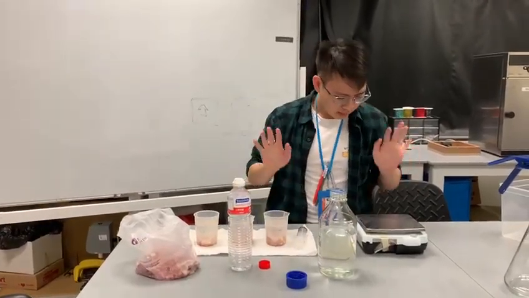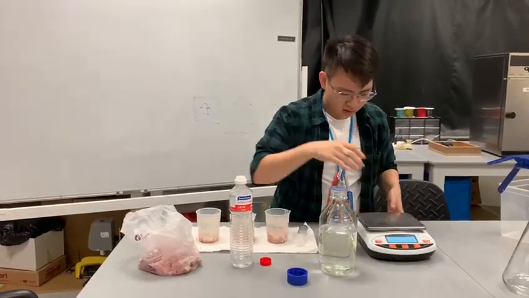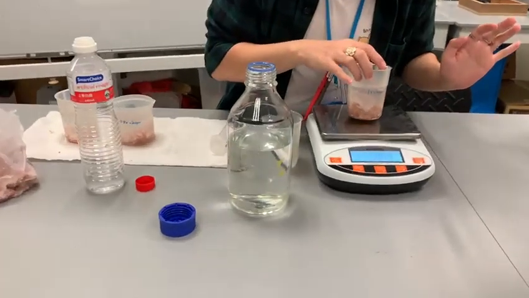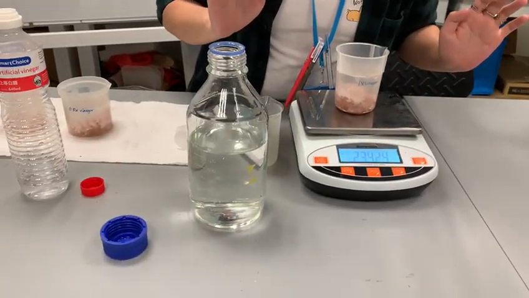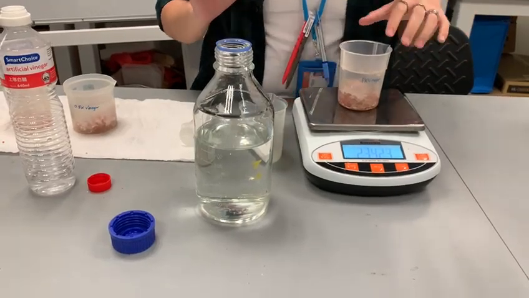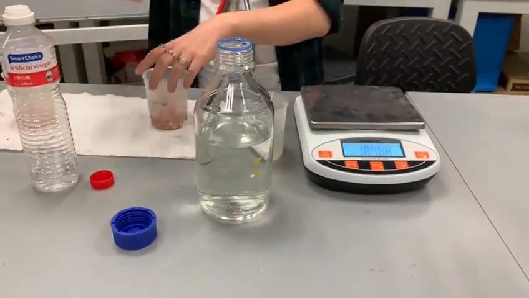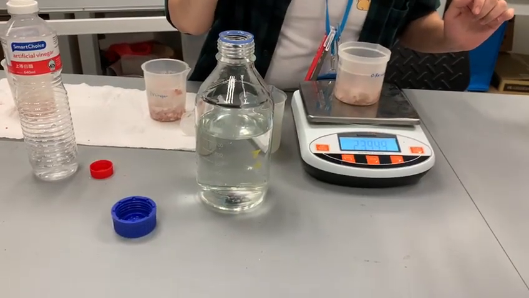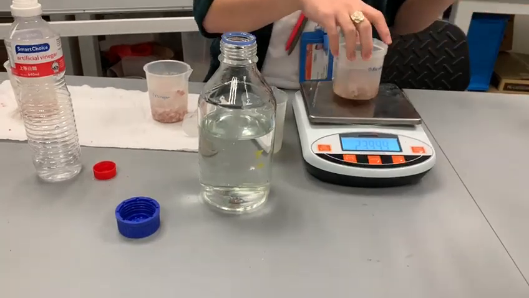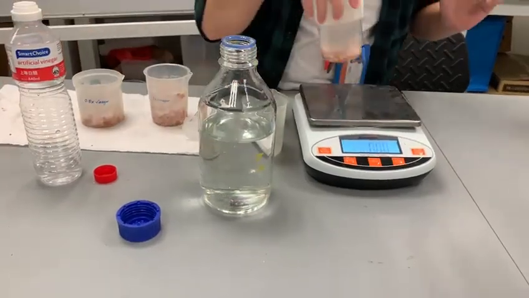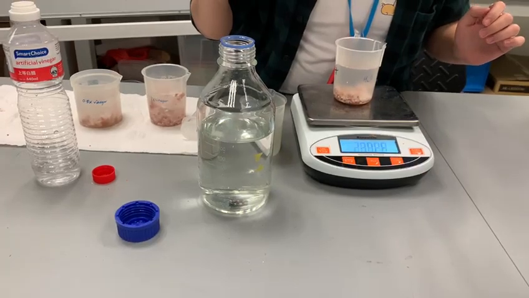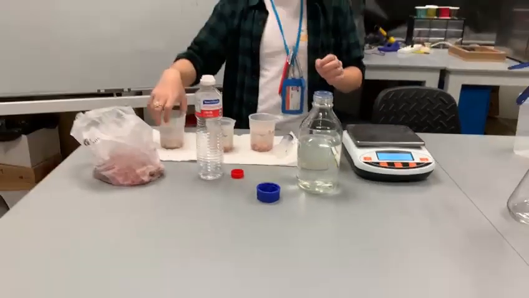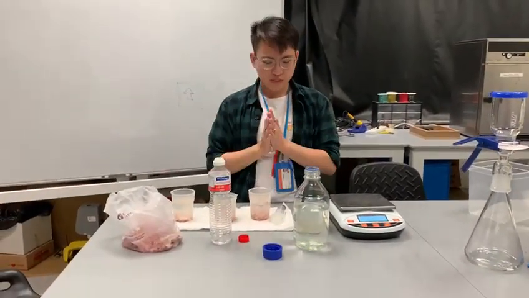So let's quickly measure the initial mass. This one is 234.23 grams, and then this one is 234.43 grams. Oh, I'm quite accurate actually. And this is 237.81 grams. So this is the initial mass of the setup.